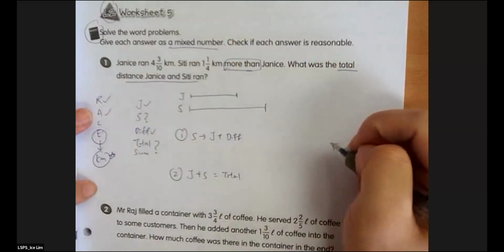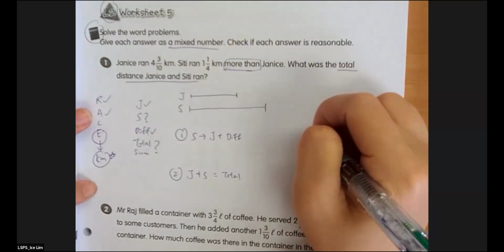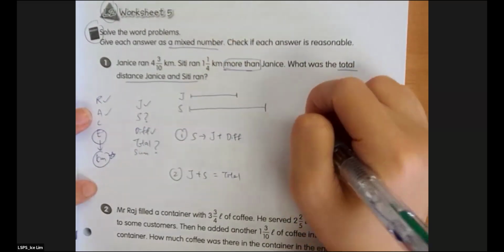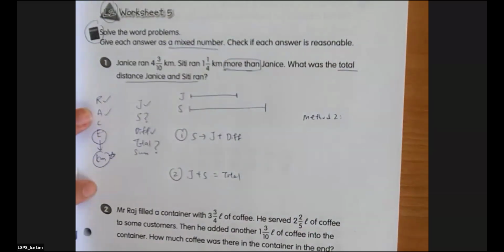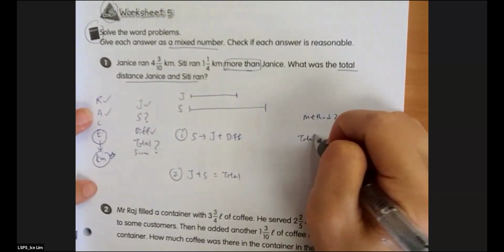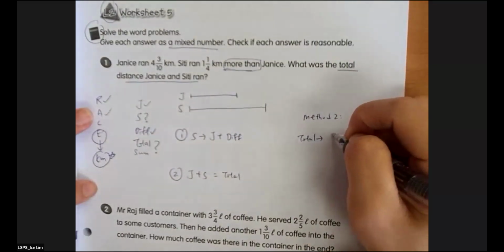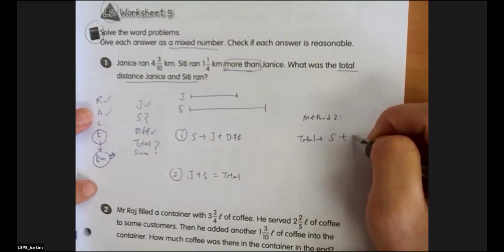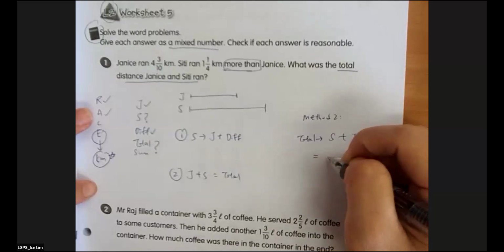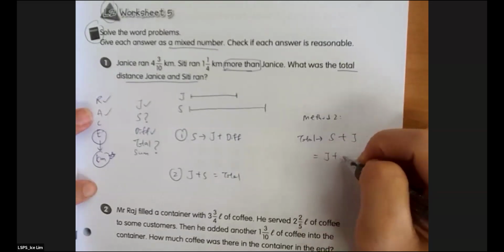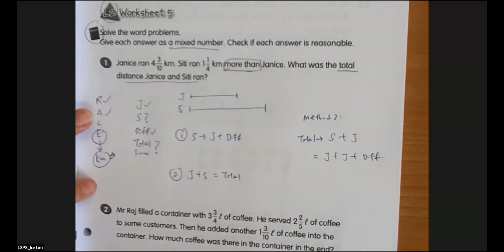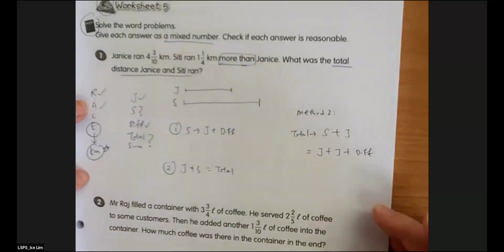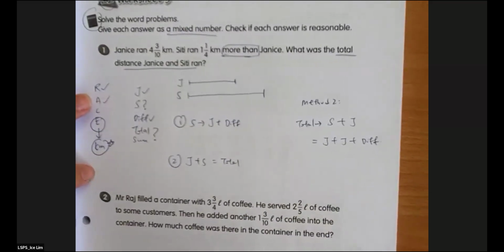So method 2, I go straight away. To find total, it will just be Siti plus Janice. And that's actually Janice plus the difference. That should give me the answer also.